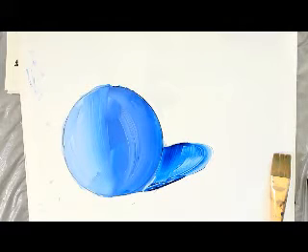Now, what do I mean by the halo? The halo is a band of color that is surrounding any object that you have on the surface of your painting. It is a band of color that is surrounding the object, but it is different from the background color or the background paints.